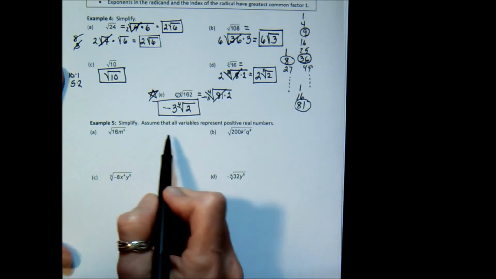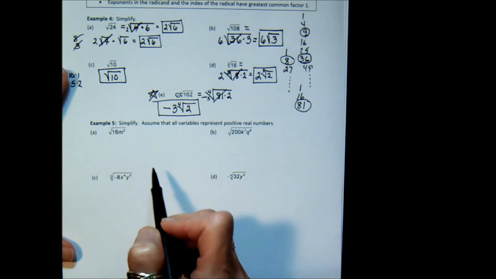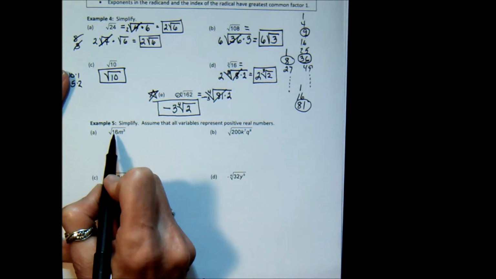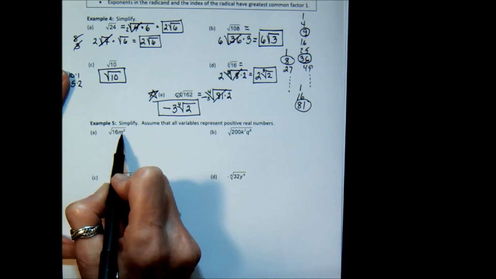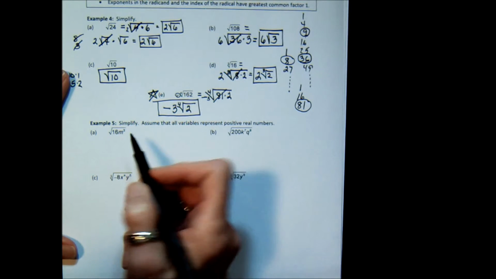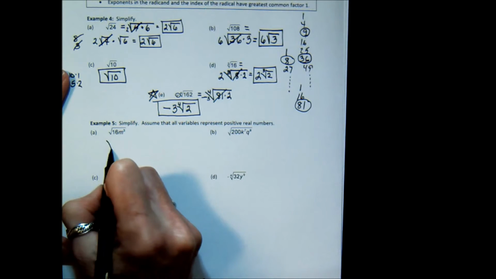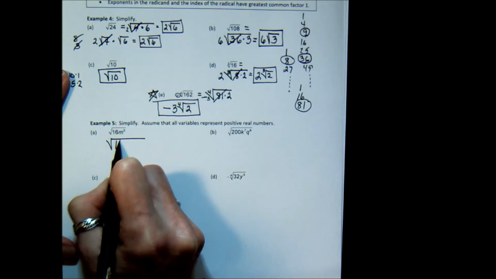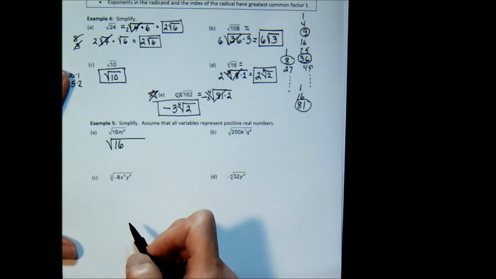Now let's look at some that have variables. It says simplify, assume that all variables represent positive real numbers. I want the square root of 16 m cubed. All right, this is how you do variables. 16 is a perfect square, so I'm going to leave it as a 16.